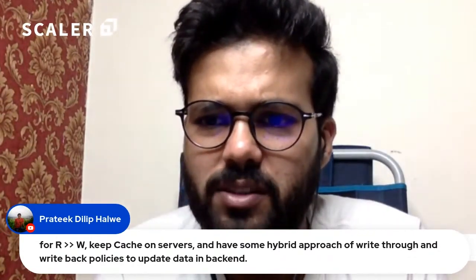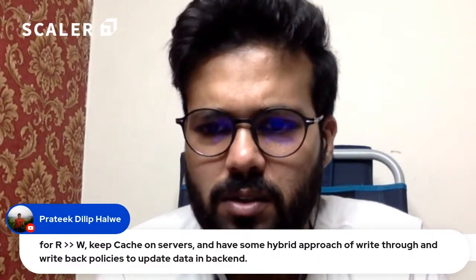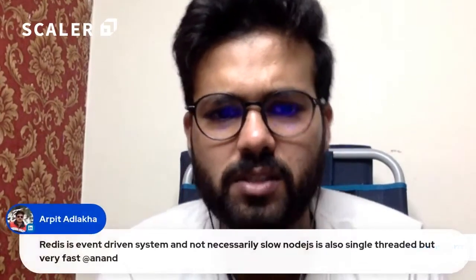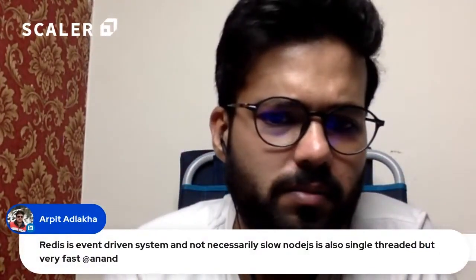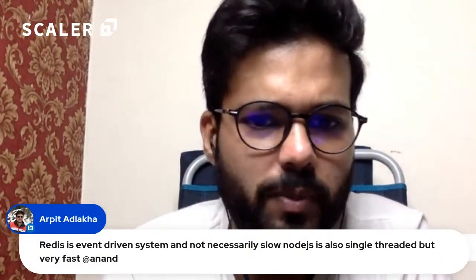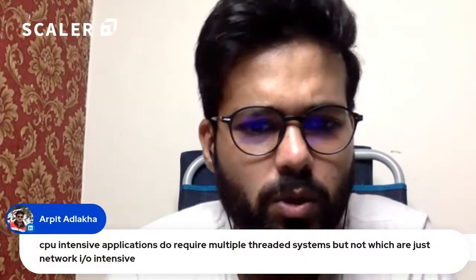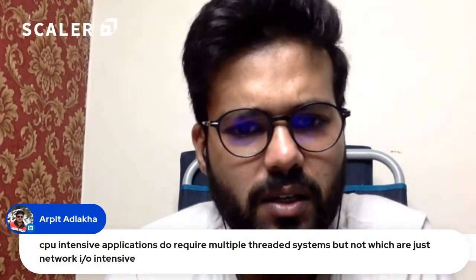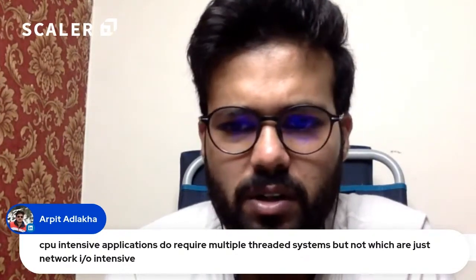Redis is an event-driven system and not necessarily slow, like Node.js, but very fast. CPU intensive applications do require a multi-threaded system, but not for just network IO intensive ones.